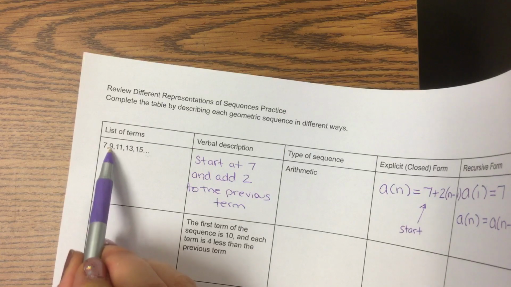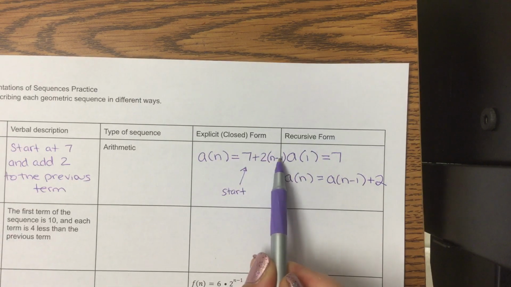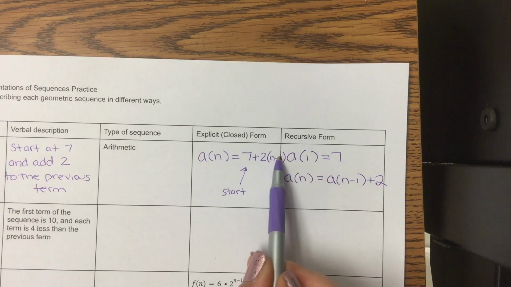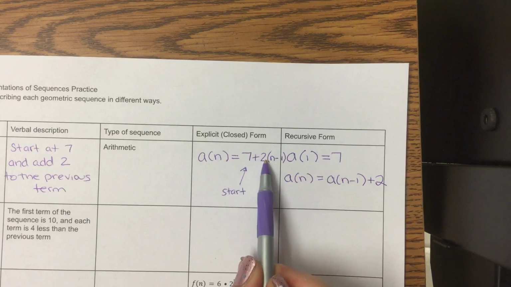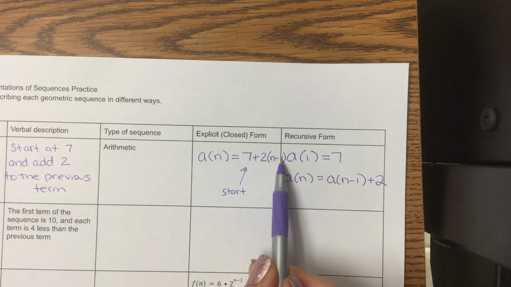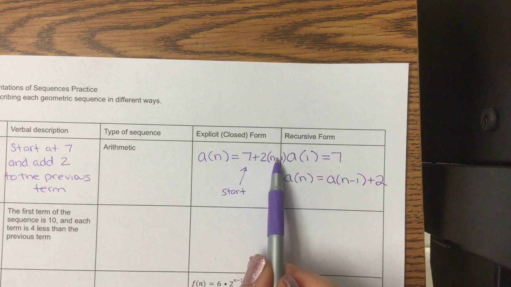So to find term 2, do you see how when you plug in the number 2 here, 2 minus 1 is 1, 1 times 2. I'm only adding 2 one time. So 7 plus 2 is 9. When I get to the third term, 3 minus 1 is 2. 2 times 2 is 4, plus 7 is 11. So this allows us to add 2, n minus 1 times.